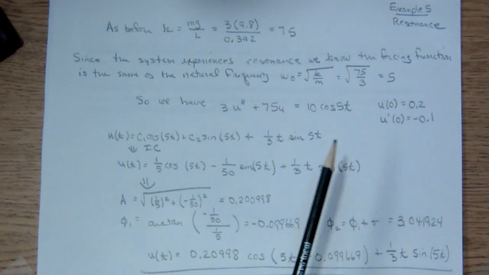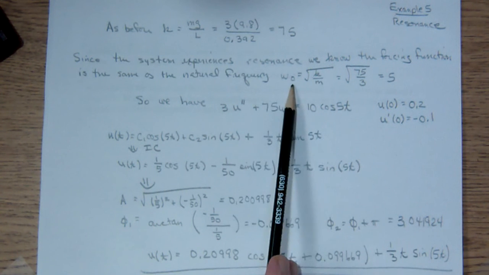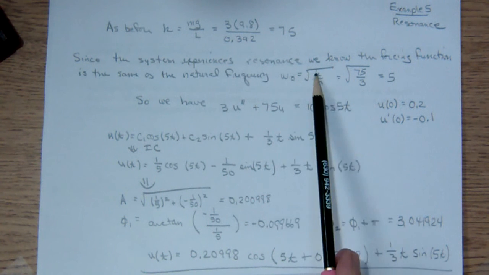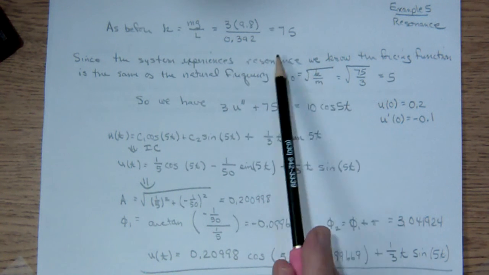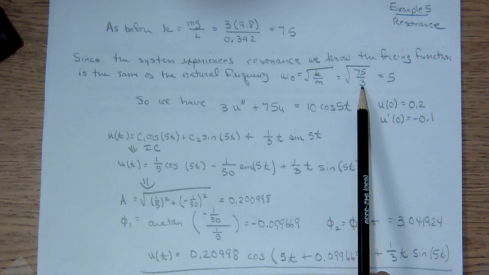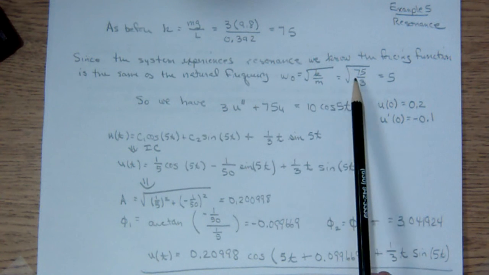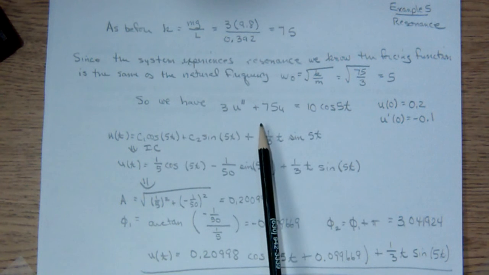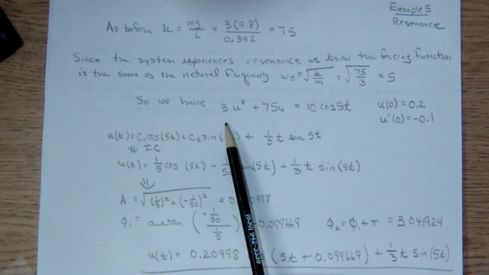So that means that if we talk about the original system, and I put an omega sub 0 here to represent the original system, that's the spring constant, which we found to be 75 divided by 3, and when you do the square root of all that, you will get, let's see, yeah, 3 goes into 75 25 times, and the square root of 25 is 5, so that's good. So then when we substitute back into our original equation, what we find is that this is 3.